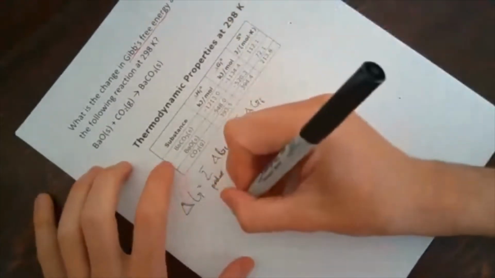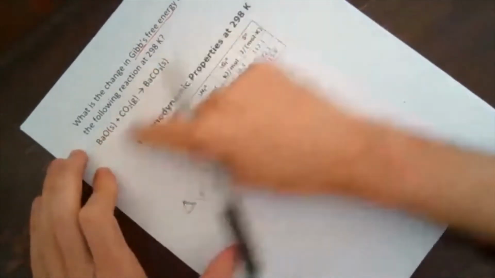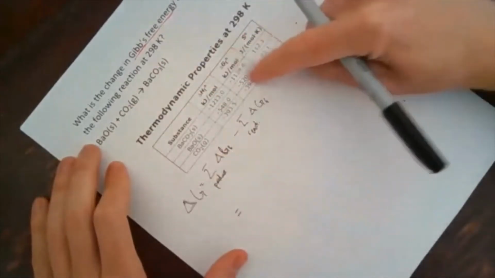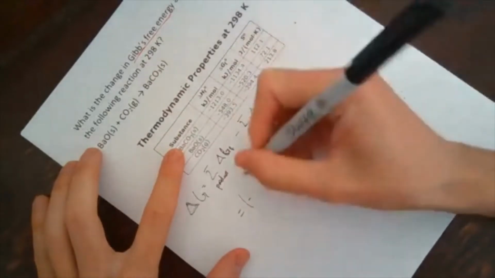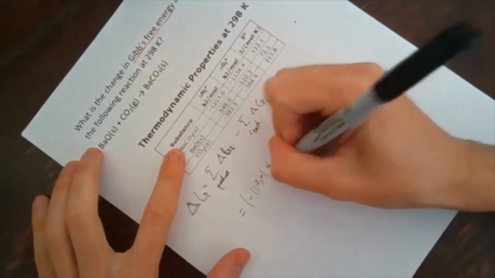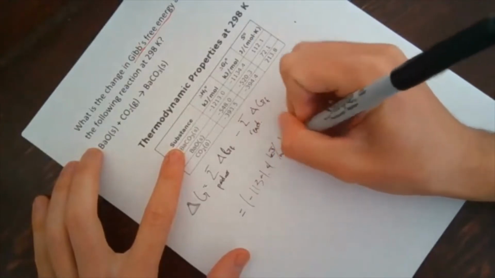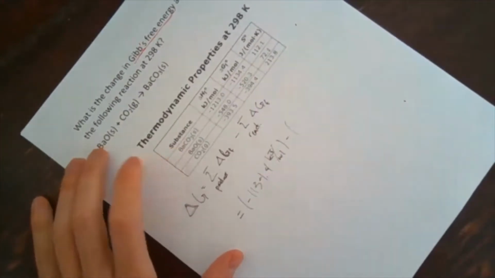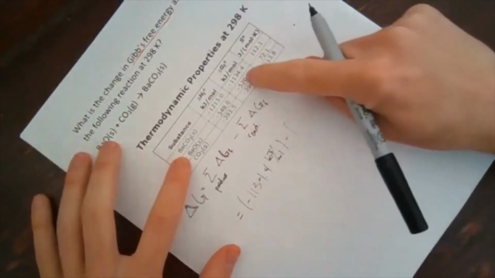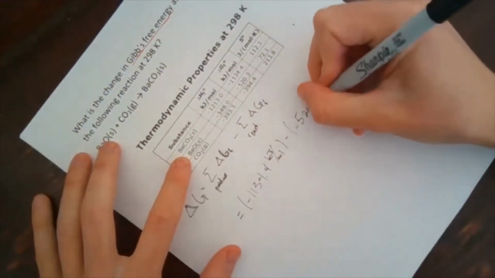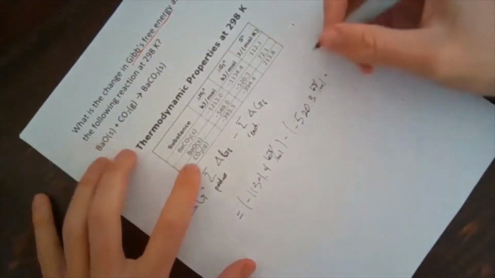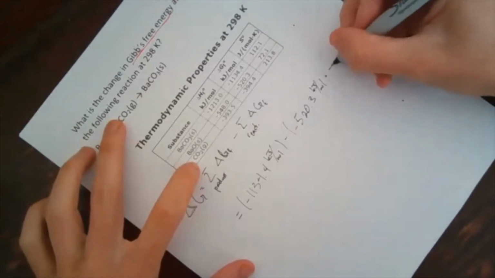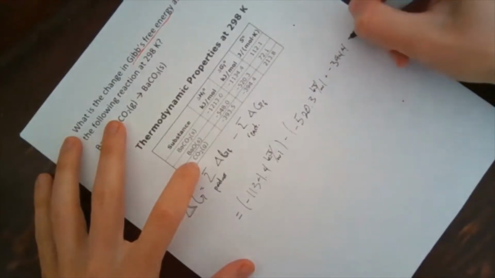But it's just a matter of then looking at the chemical equation. Everything has ones in this equation for the coefficient, so we can just use these values. So my product is barium carbonate, so it's going to be negative 1134.4 kilojoules per mole, minus, and then we want to sum over all of my reactants. Barium oxide is negative 520.3 kilojoules per mole plus the carbon dioxide, negative 394.4 kilojoules per mole.